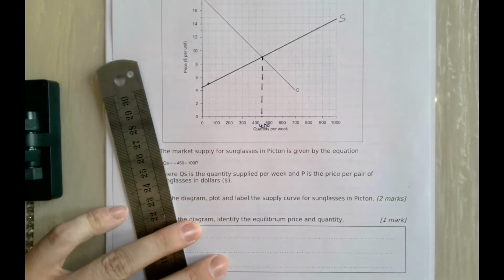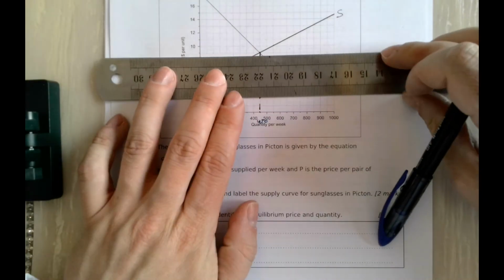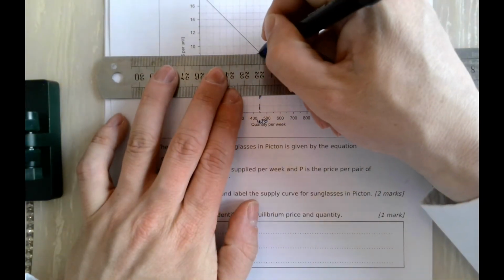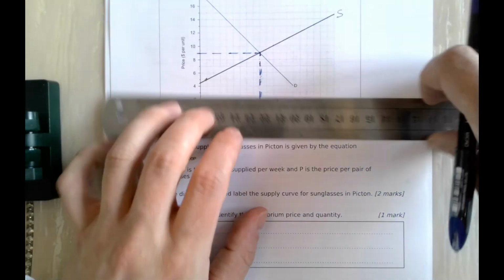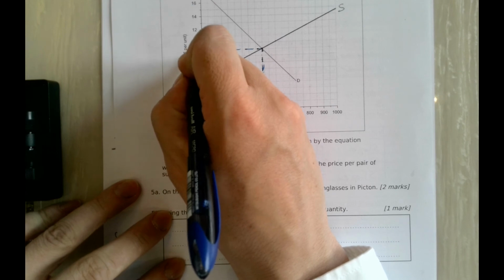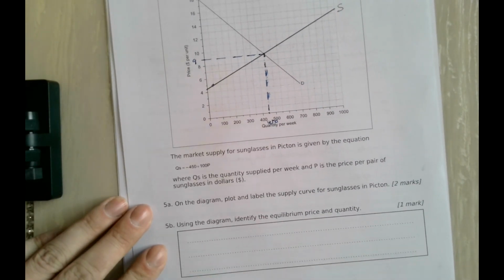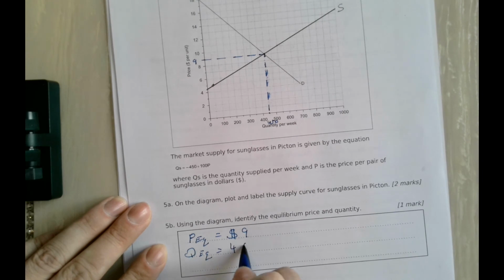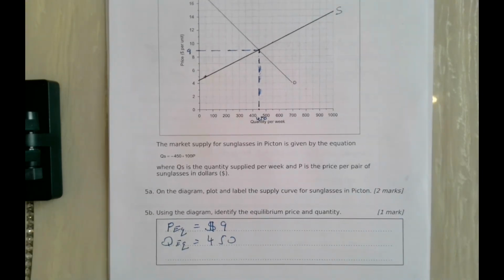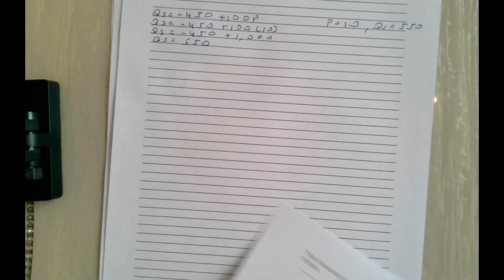And then I'm going to go across from the equilibrium point, and that looks like $9. So the equilibrium price, price EQ, equals $9, and quantity EQ equals, reading it here, I've smudged it, but anyway, 450. I really hope that makes sense, no problem there.